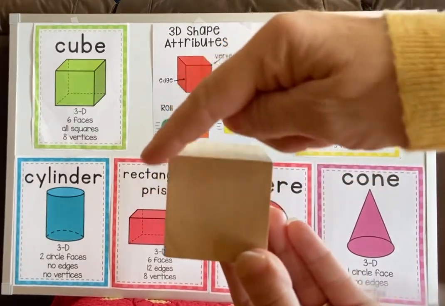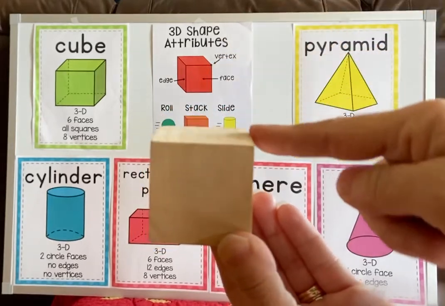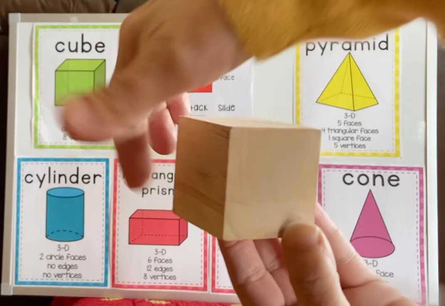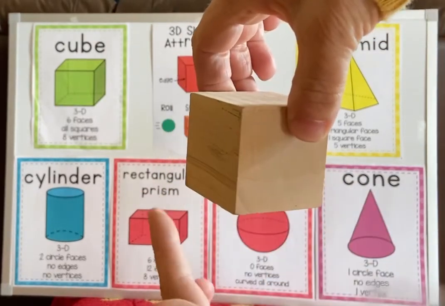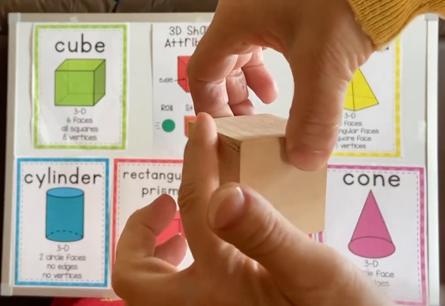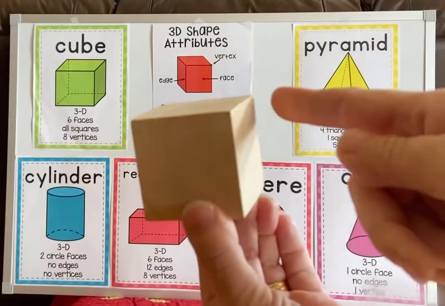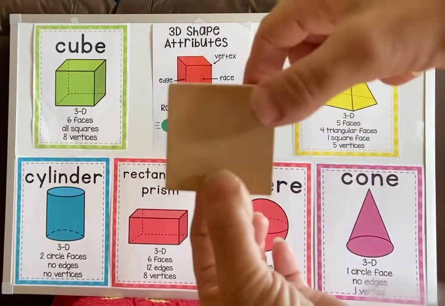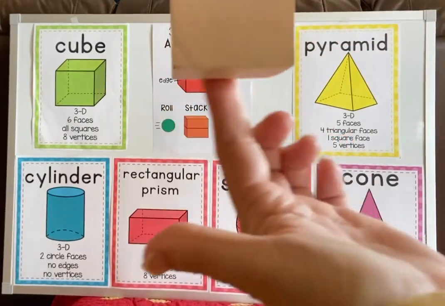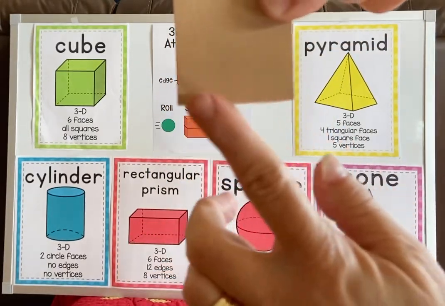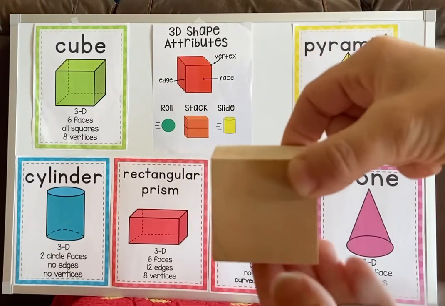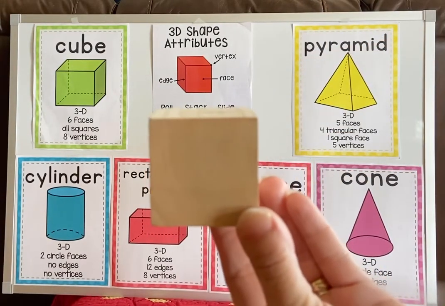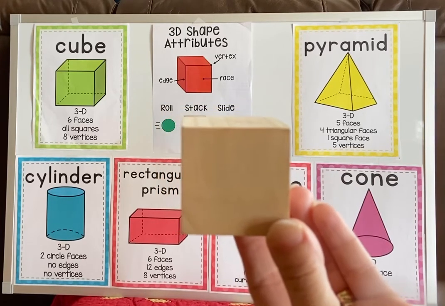1, 2, 3, 4, 5, 6, 7, 8, 9, 10, 11, and 12. So there are 12 edges. That is a lot of edges on a cube, boys and girls.